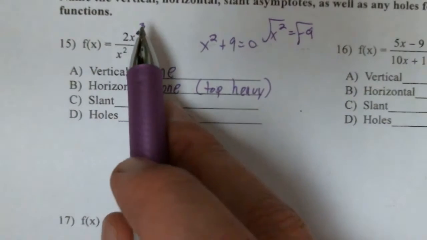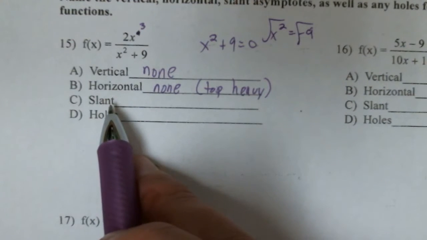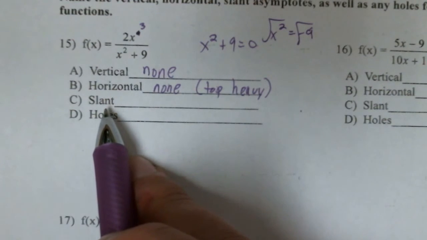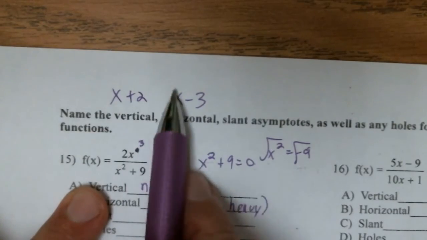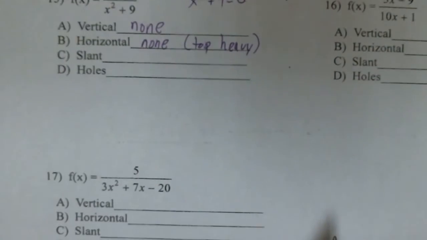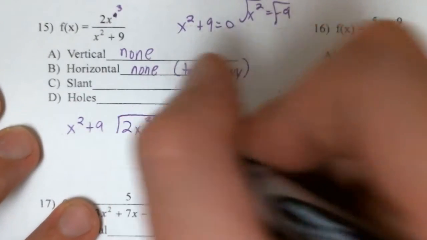All right, slant asymptote, when we are top heavy by 1, which we are, then we have to use long or synthetic division, okay? I can't use synthetic division because you have to divide by something like x plus 2 or x minus 3. It has to be linear, and you can't have a coefficient in front of the x, okay? So I'm going to have to use long division, so I'm going to divide x squared plus 9 into the numerator, 2x to the third.